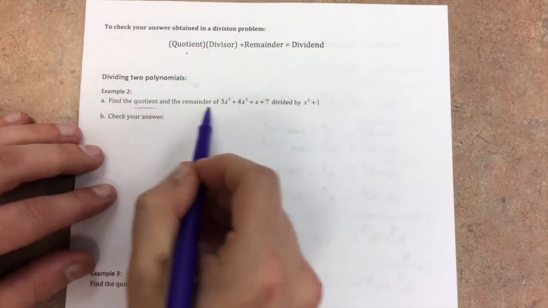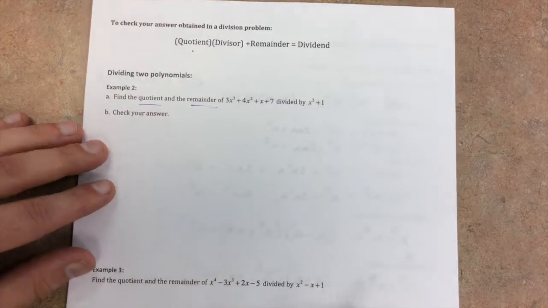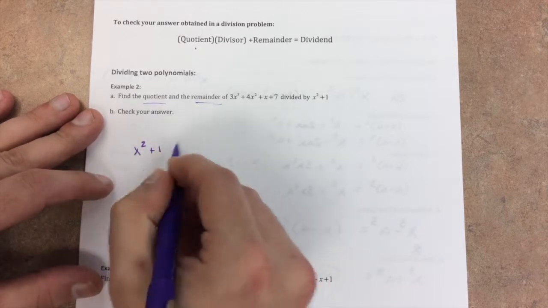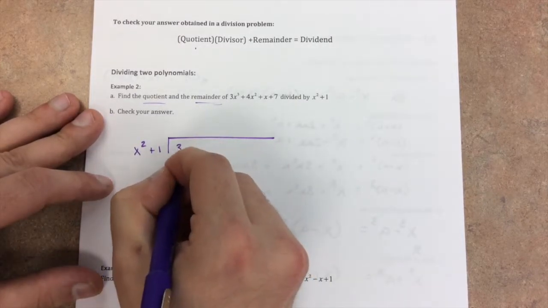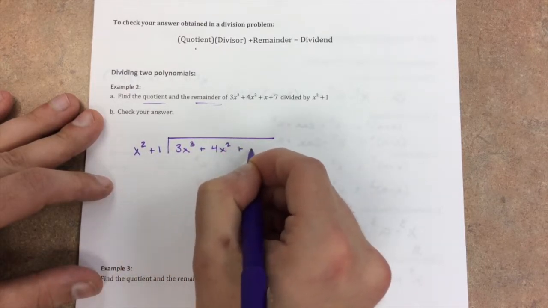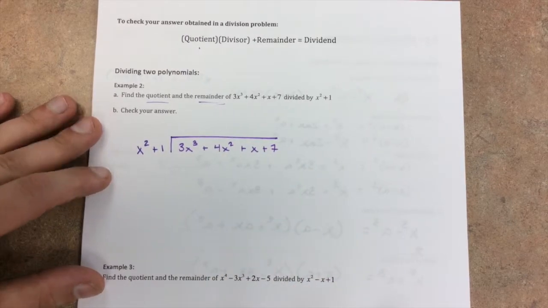So we want to find the quotient and the remainder of this quantity divided by x squared plus 1. So we write x squared plus 1 on the outside. And then we're going to write 3x cubed plus 4x squared plus x plus 7 underneath our division sign.